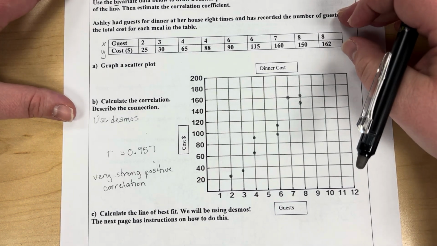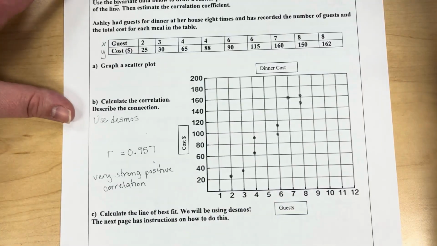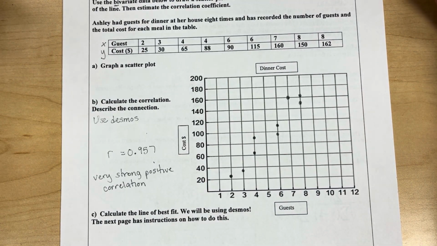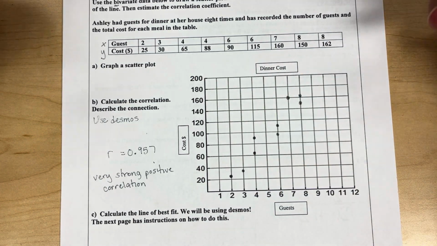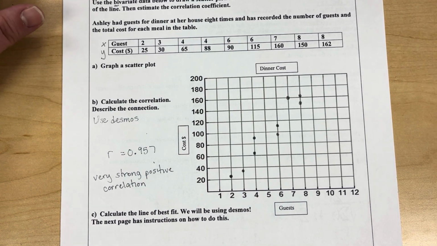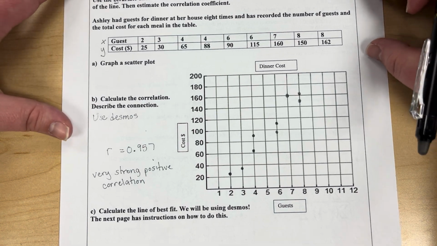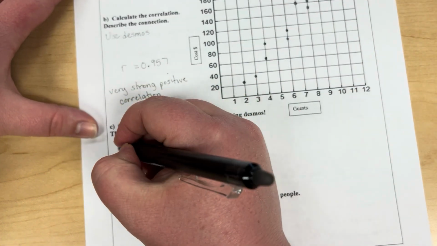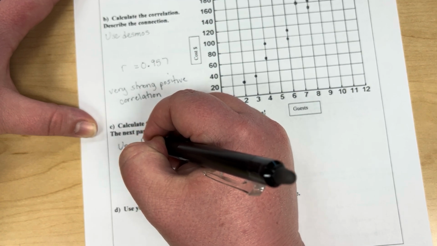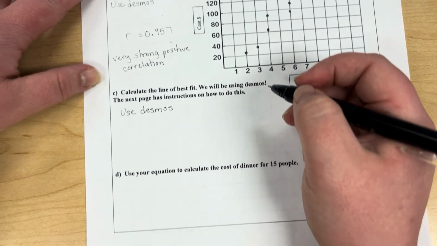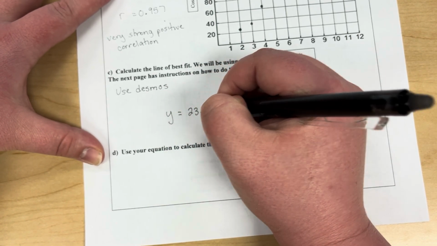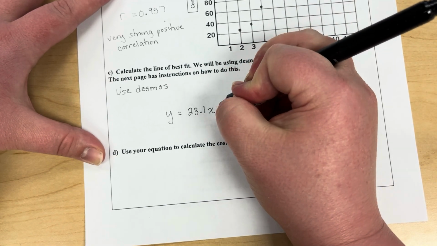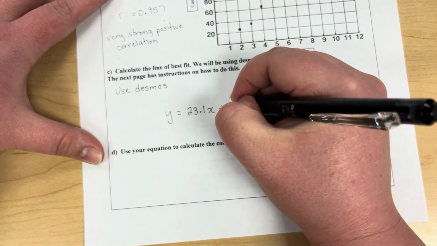So now what I want you to do is I want you to calculate the line of best fit. So what that means is it is a line that represents the data, not perfectly because the dots are not in a straight line, but it is a line that can represent the data and give you an estimate of the cost based on the number of guests that you have for dinner. Again, you're going to use Desmos for this. It can do it for you. Just follow the directions, and if you do it correctly, you should get y equals 23.1x minus 24.9.